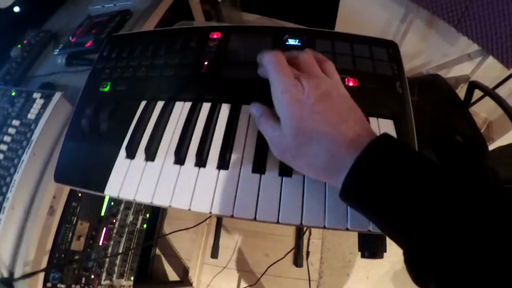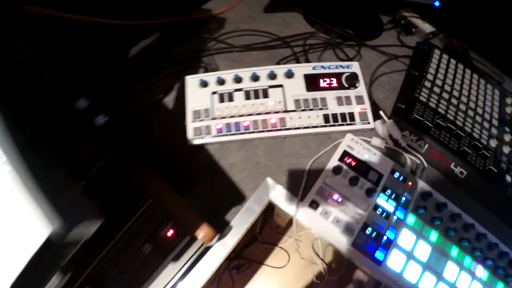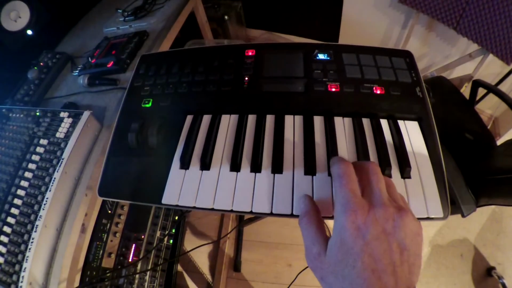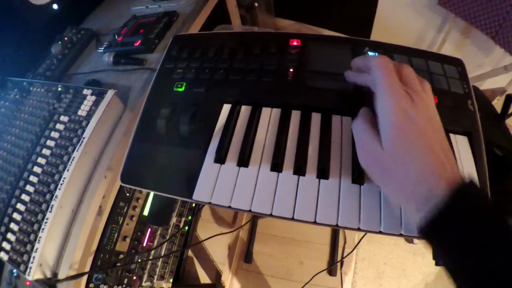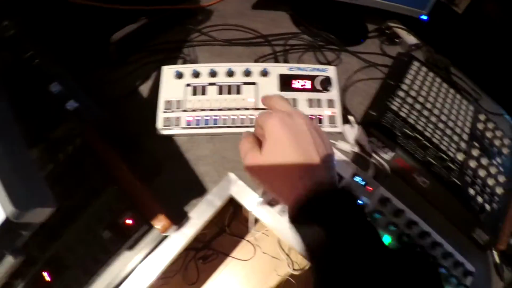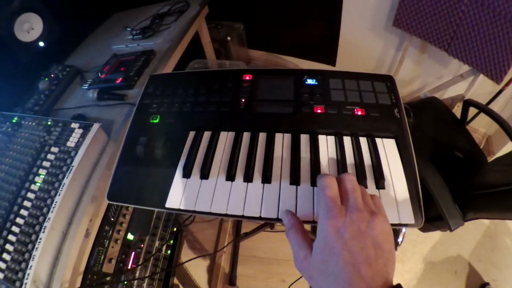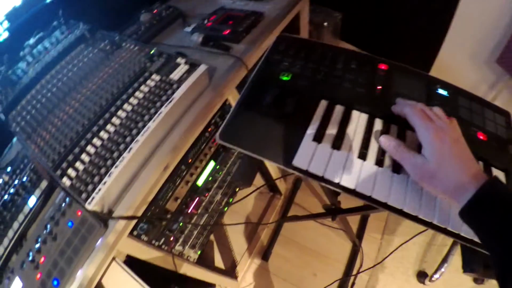And if I go to channel 7 and select it on the Engine, I can control one of the Korgs. That's actually the rack mount. And then channel 8 is controlling the MS2000.